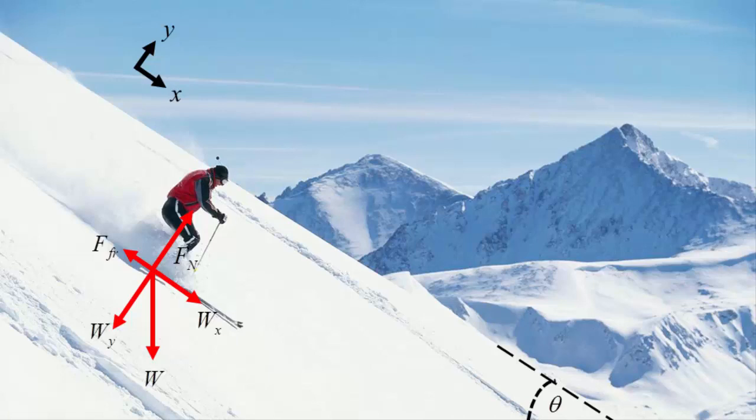Now that all of the forces have been resolved along our coordinate system, we can write out the force equations for them. Let's start with the y direction. The forces in the y direction are the normal force pointing in the positive y direction and the component of the weight pointing in the negative y direction. Along the y direction, the net force is equal to 0 because the skier is not in motion in this direction.